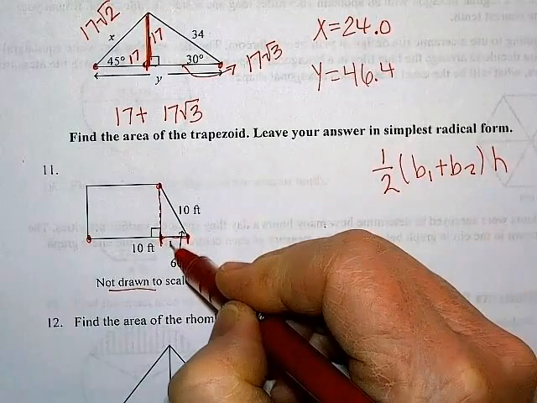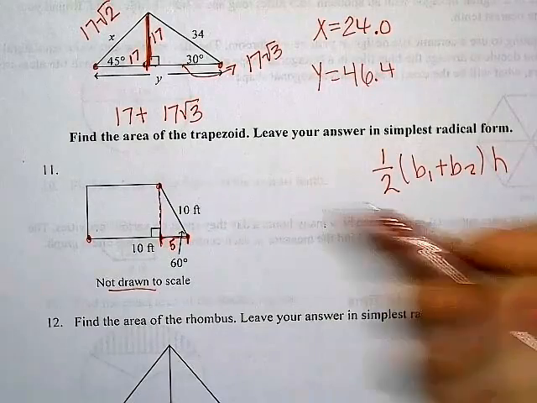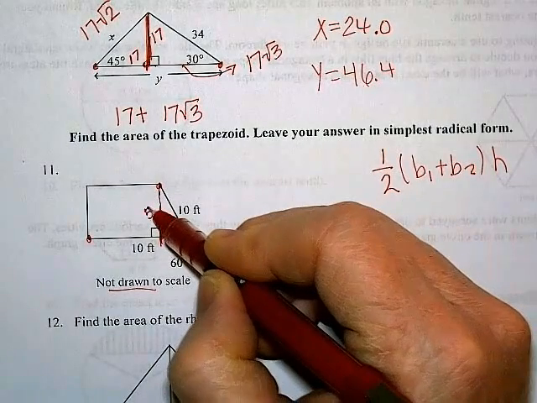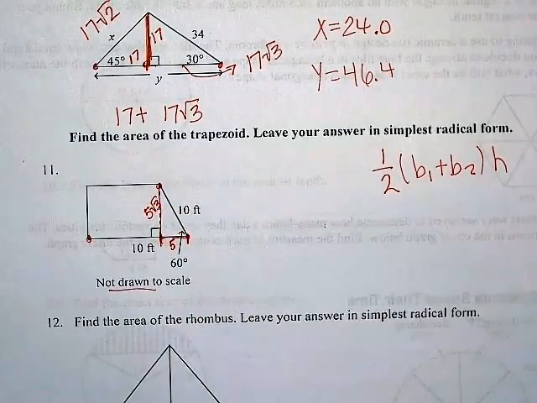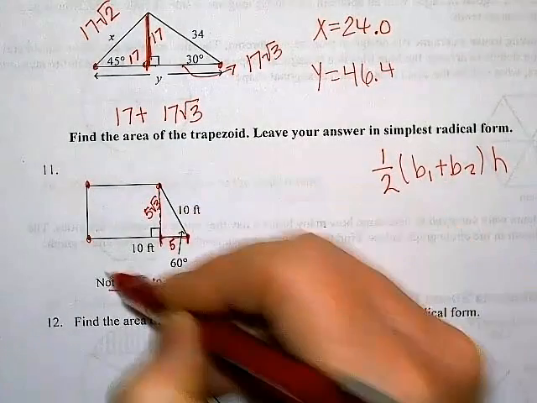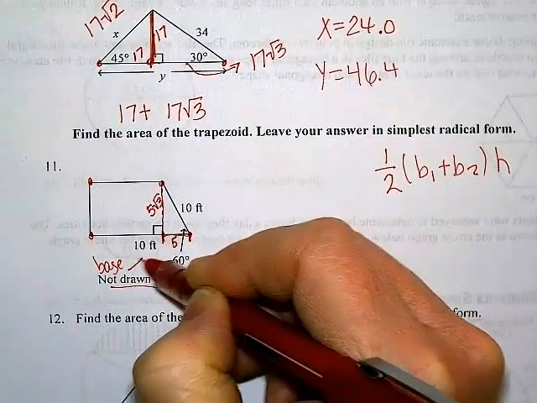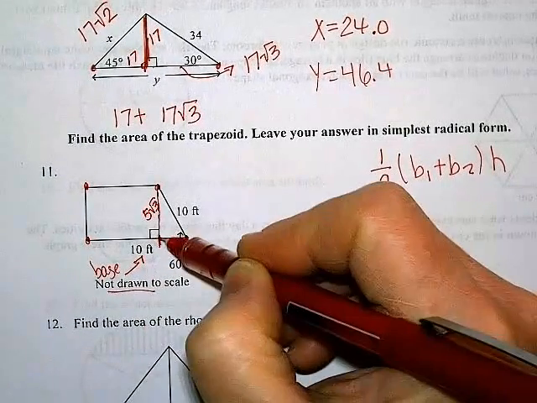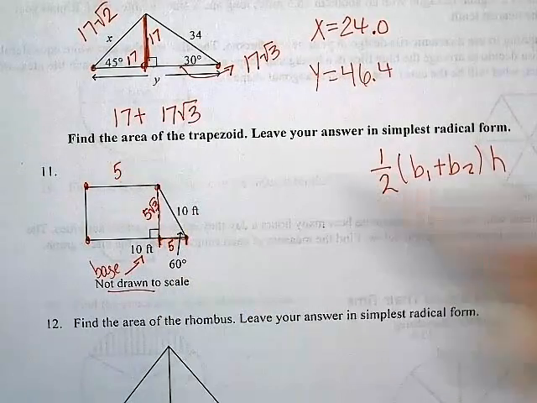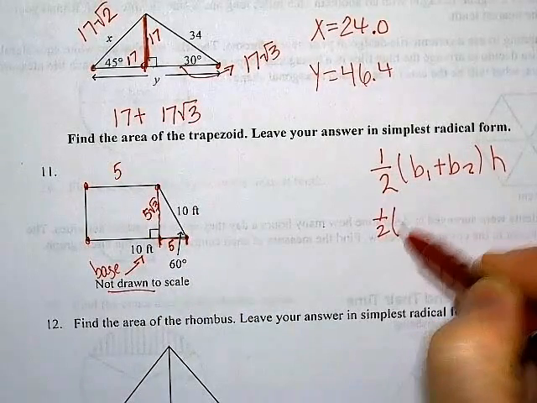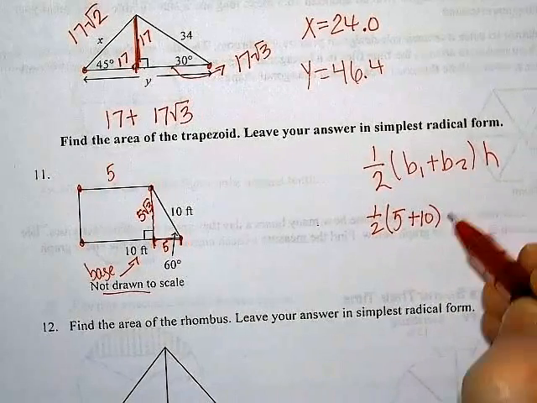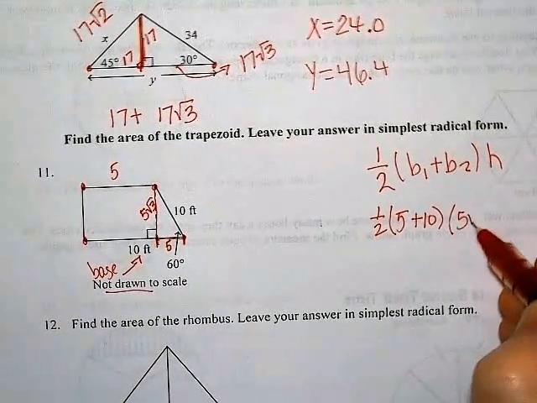It's easy to figure the long side if you know the short side. So what will the short side be? 5. So the long side turns out to be what? 5 square roots of 3. Well, what does this piece turn out to be? The base at the bottom is 10. If this section's 5, what's this section at the top? 5. So it's 1/2 of 5 plus 10, those are your two bases, times the height, which is 5 square roots of 3.